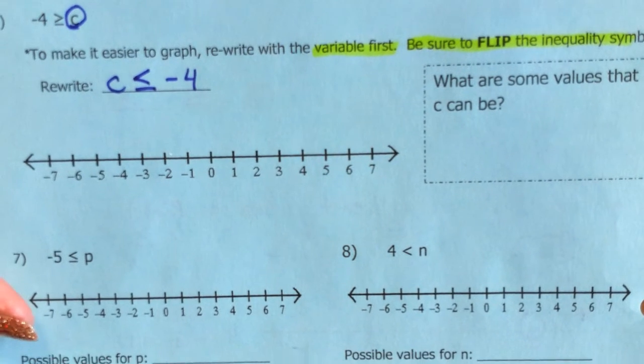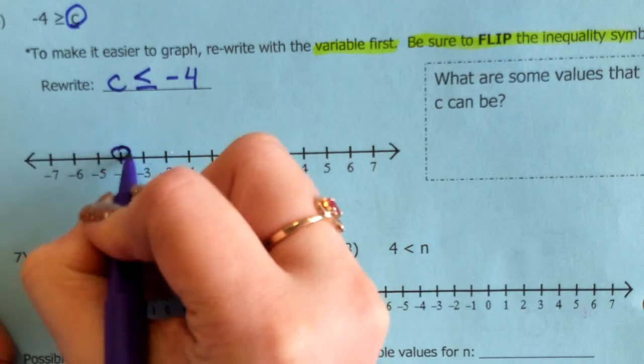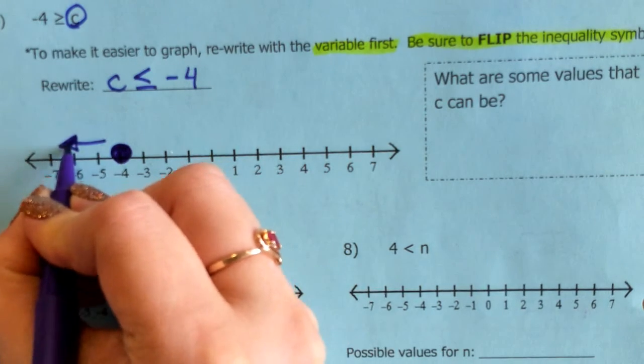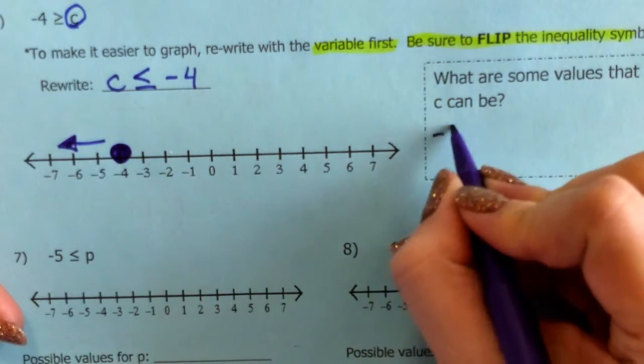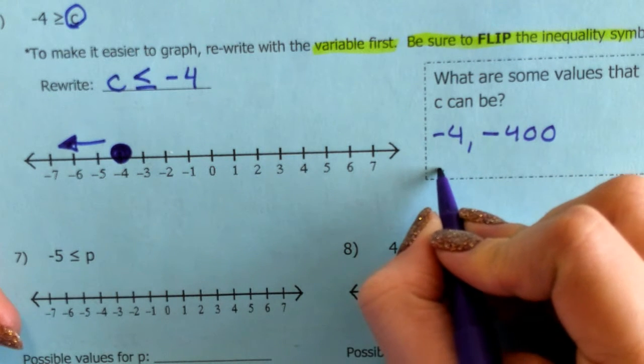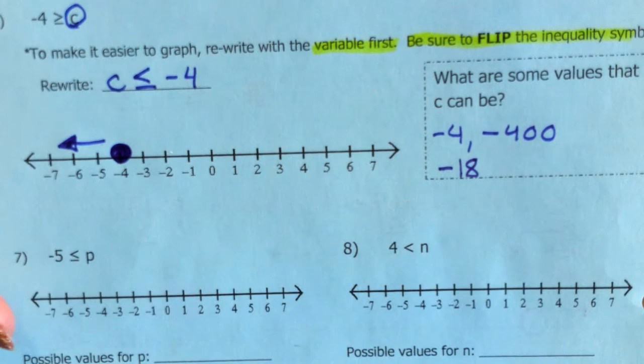Now I can graph it easily. It's a closed circle on -4. And I should go to the left. Possible answers here: -4, -400, -18. Lots of possible answers.